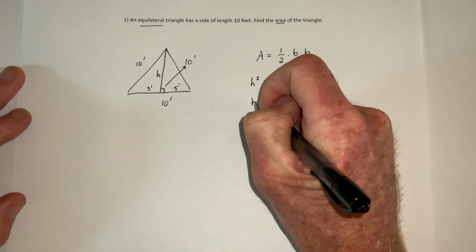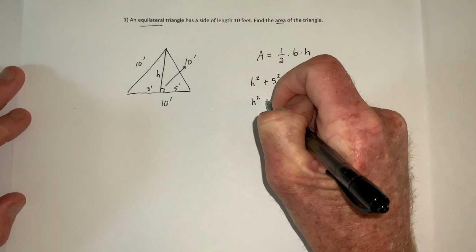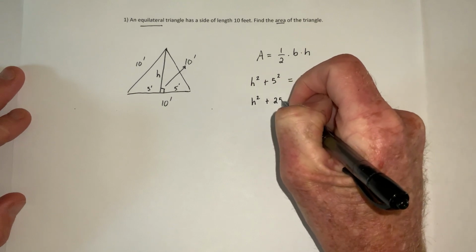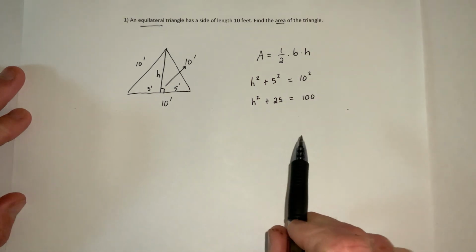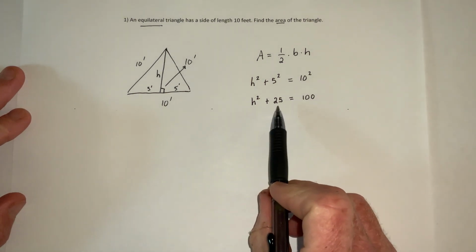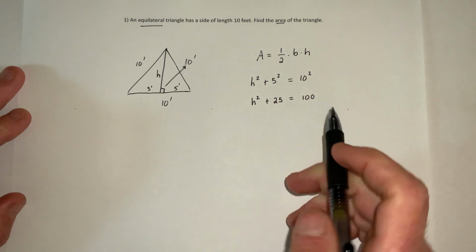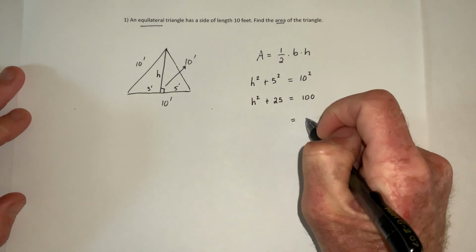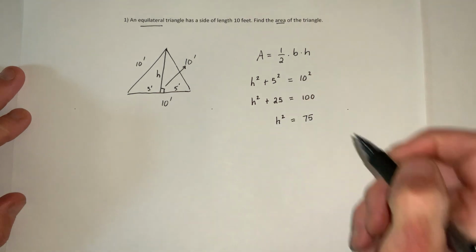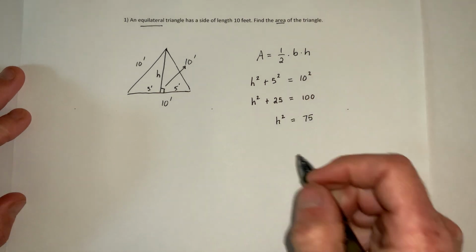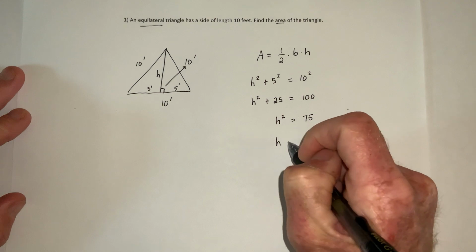All right, now let's go ahead and solve for h. So h squared plus 25 is equal to 100. And now just subtract 25 from both sides. It's going to leave us 75 on the right side. So h squared equals 75. Now take the square root of both sides.